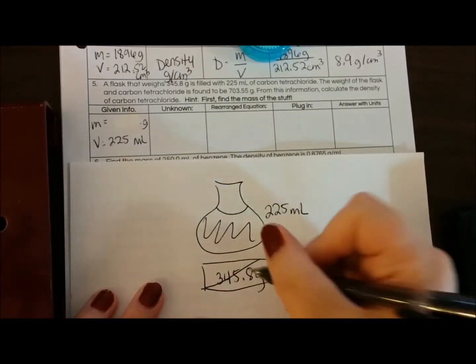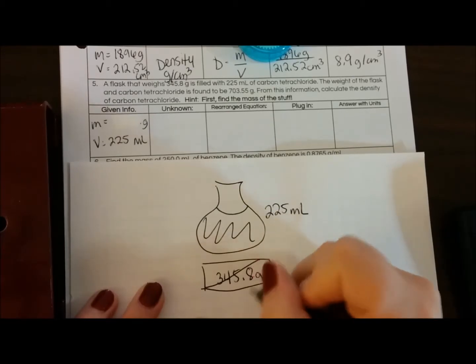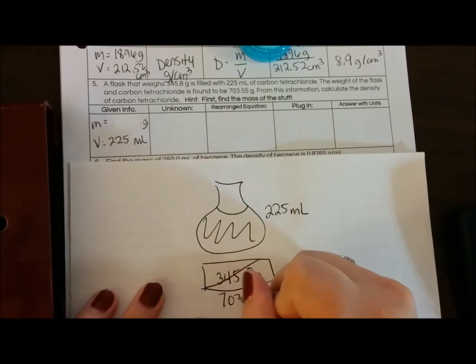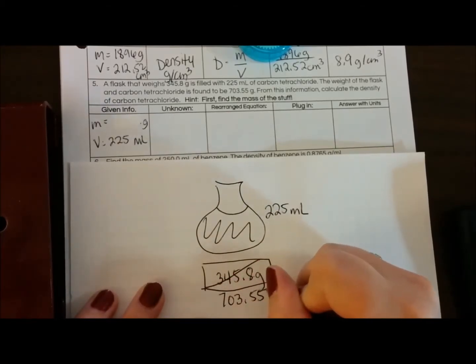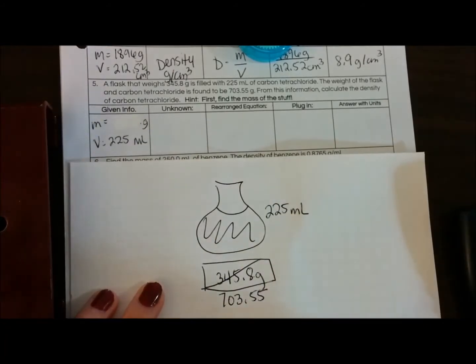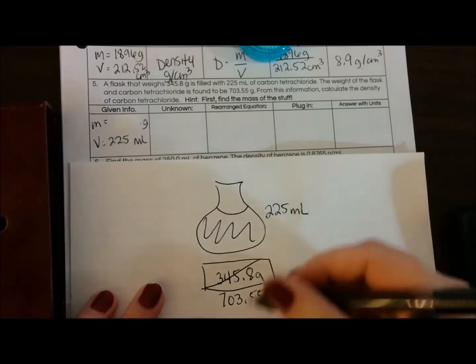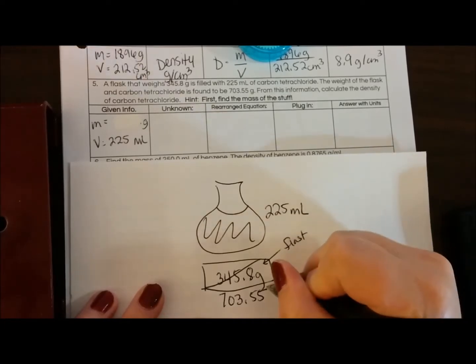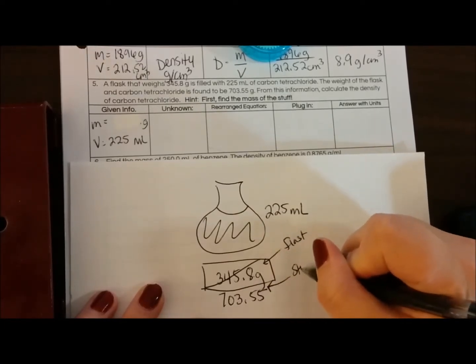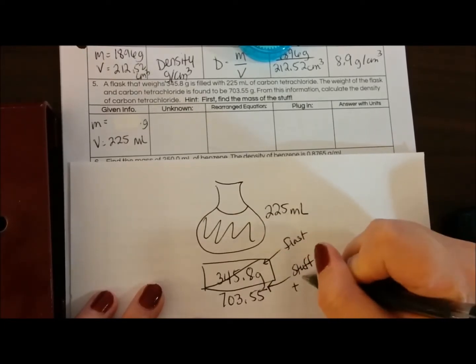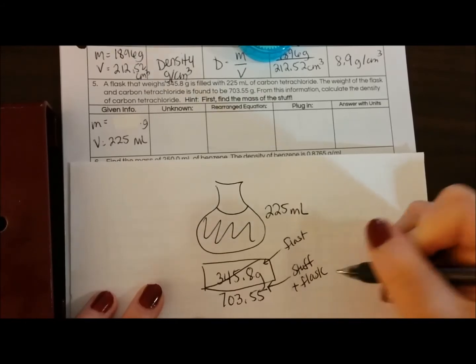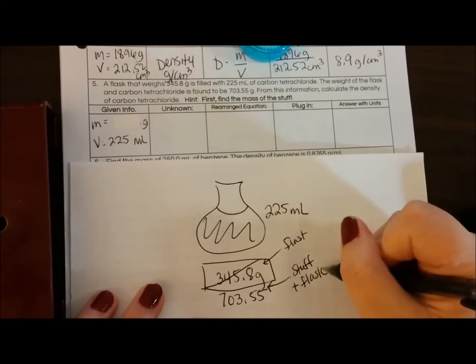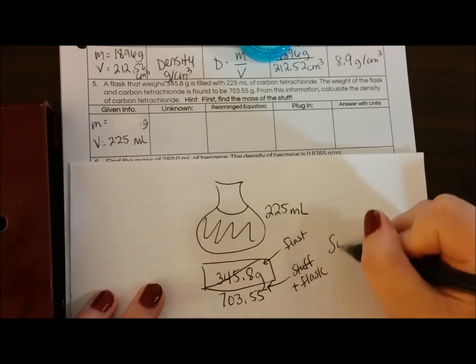And the weight of the stuff and the flask is going to be 703.55. It says, from this information, calculate the density of the carbon tetrachloride. So my hint to you is find the mass of the stuff. So this is the mass of just the flask. This is the mass of the stuff and the flask. So to figure out how much the stuff weighs, I'm going to subtract, right?